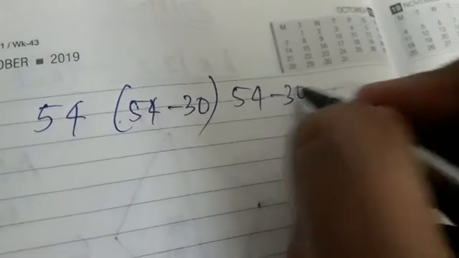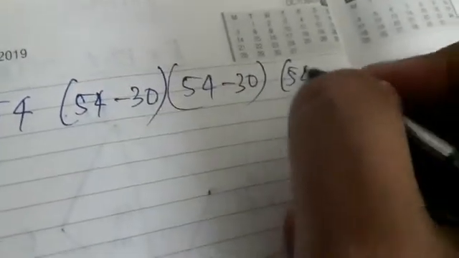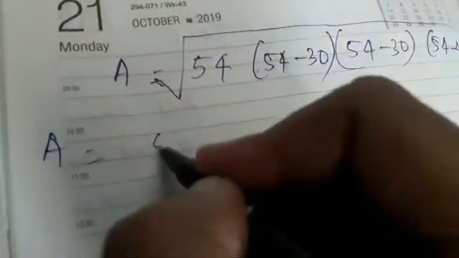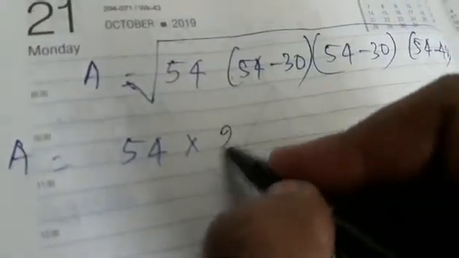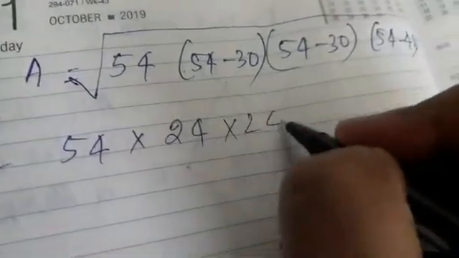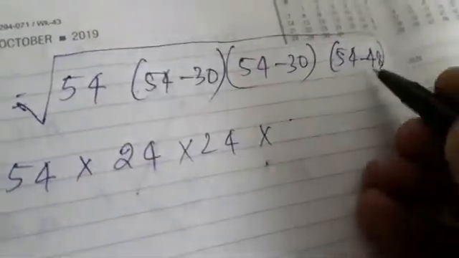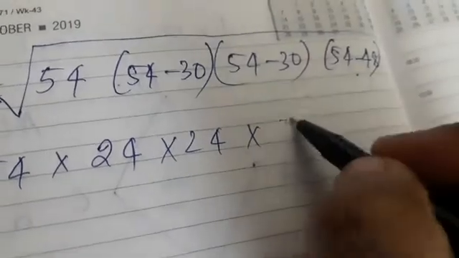We will now find the area. A will be equal to the square root of 54 into 54 minus 30, 54 minus 30 and 54 minus 48. Now A will be equal to 54 into 24 into 24 into 6.